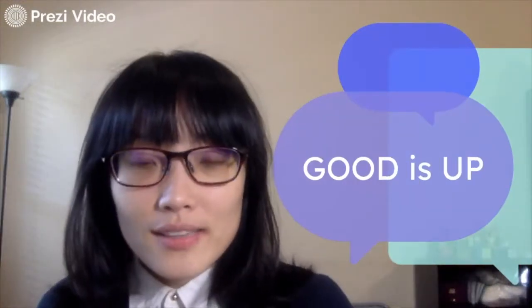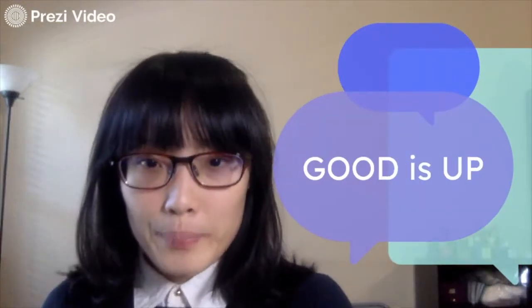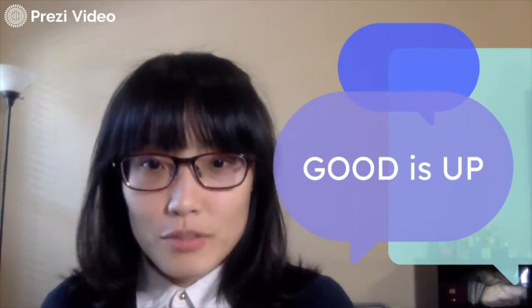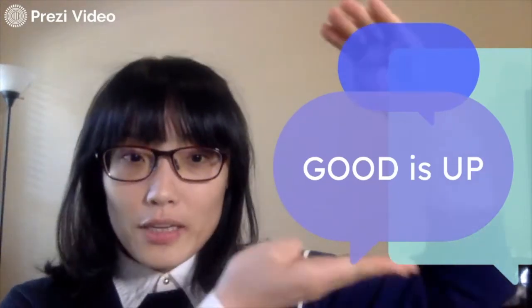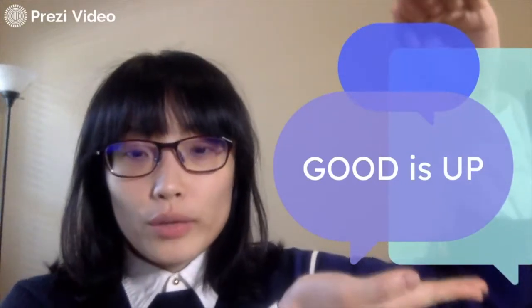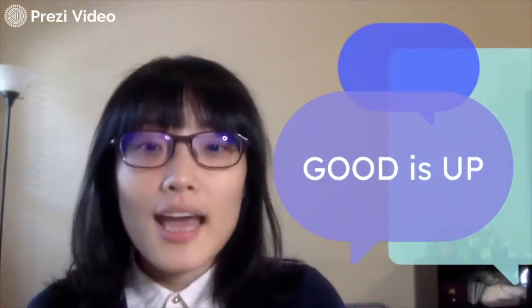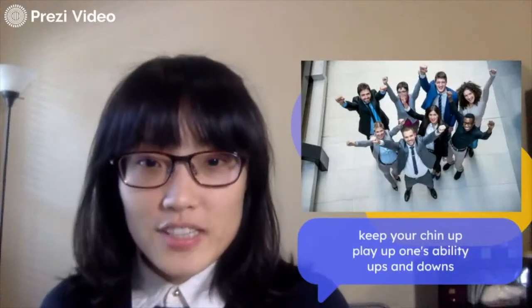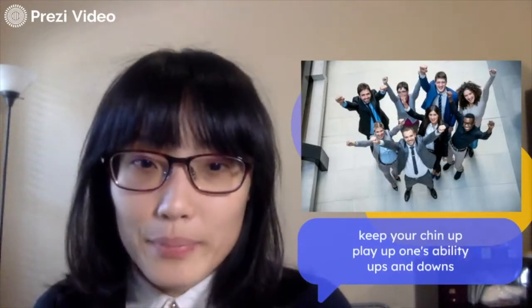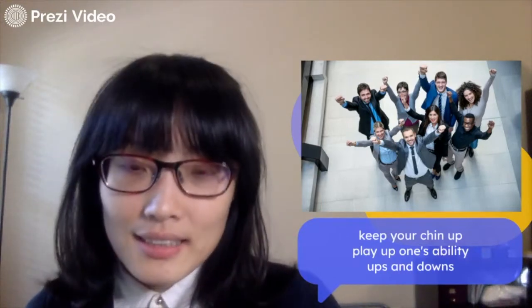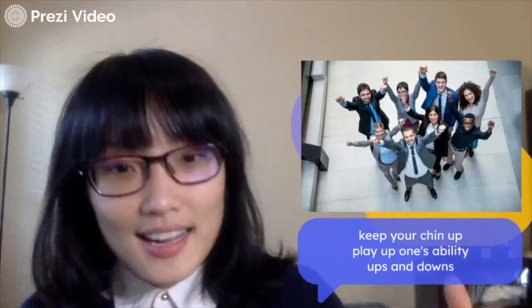We're actually using the metaphor good is up. In this conceptual metaphor, we are using the language that is used to describe the spatial difference, up and down, to a more abstract concept, good and bad. There are more expressions that use the same conceptual metaphor. For example, keep your chin up, play up your ability. You have experienced ups and downs.